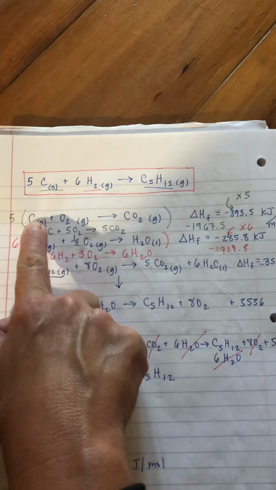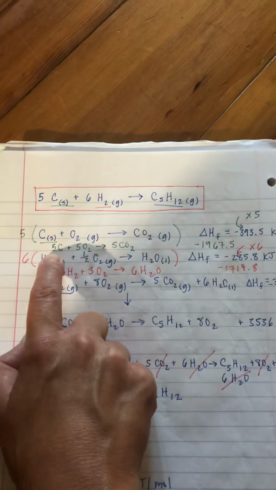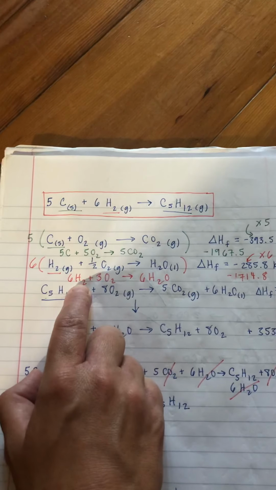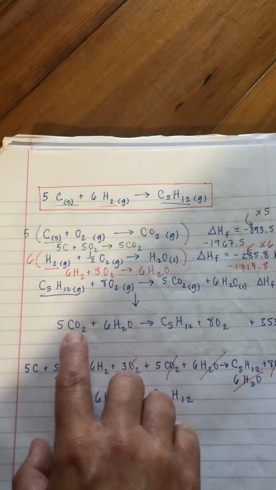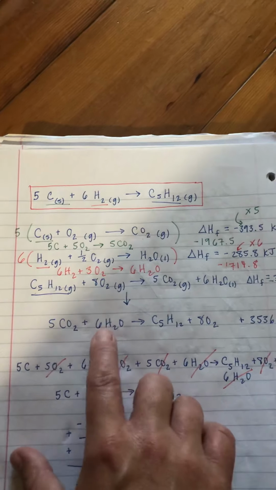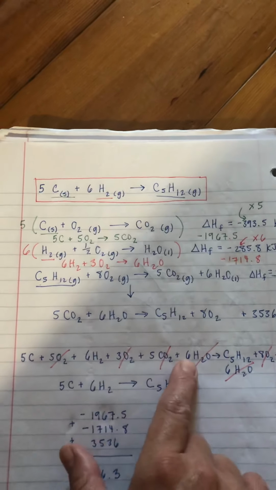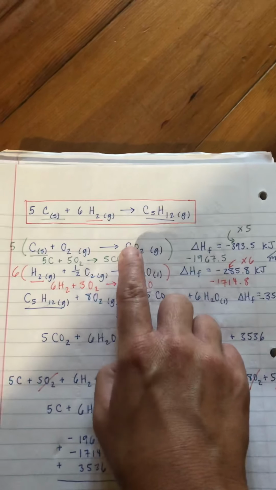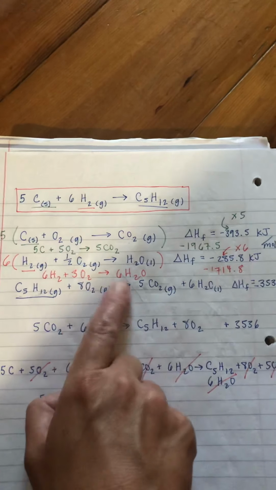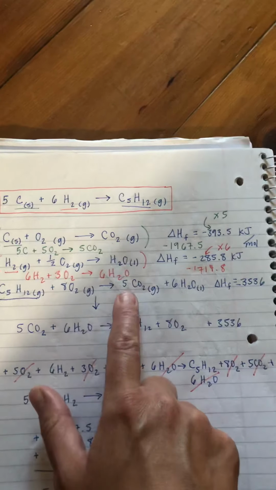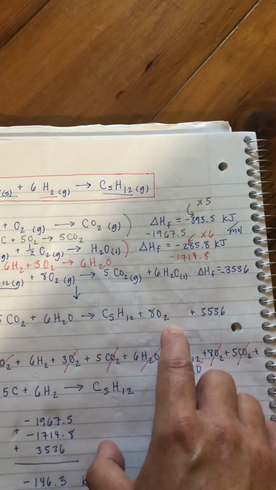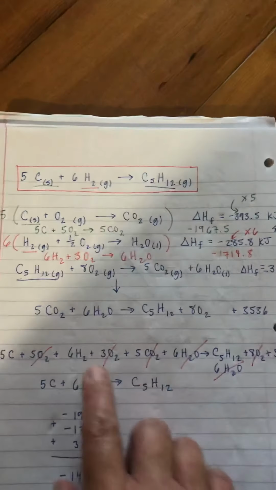So we need 5C, 5O2, 6H2, 3O2, 5CO2, 6H2O, all on the reactant side, which we have here. And then on the product side, we need 5CO2, 6H2O, 1 C5H12, and 8O2, which we have over here.